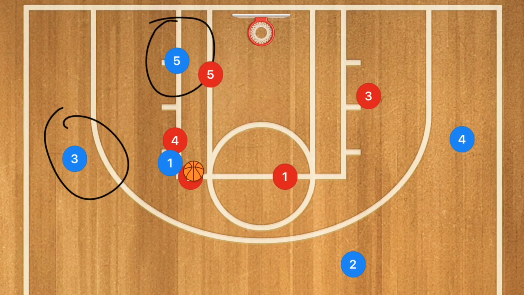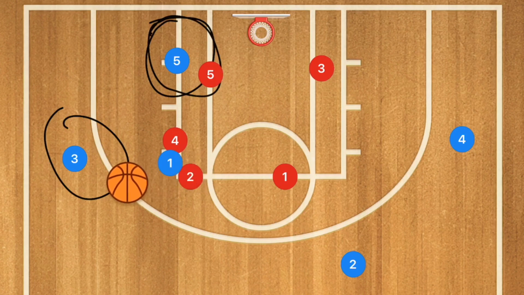Usually a zone will then move in to protect the key itself, which now leaves player 5 not open anymore. But we can now have player 3 open for a 3-point shot. This is also called driving and dishing. This is a very, very popular strategy against a zone defense. Another strategy is called paint touches, which is essentially the same thing.